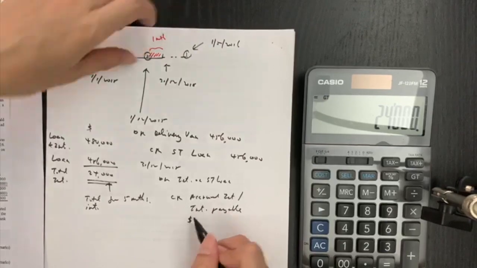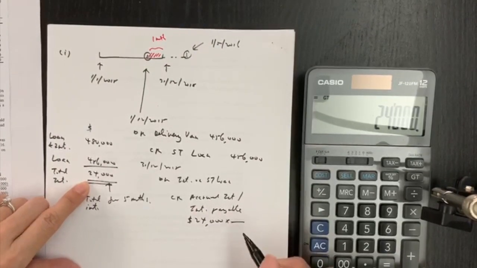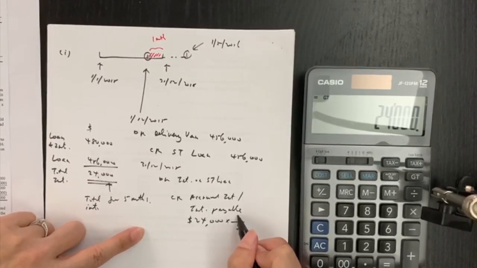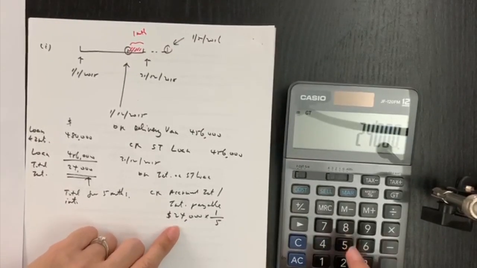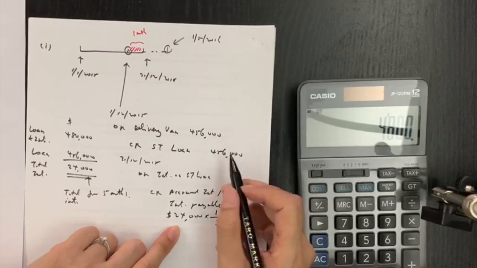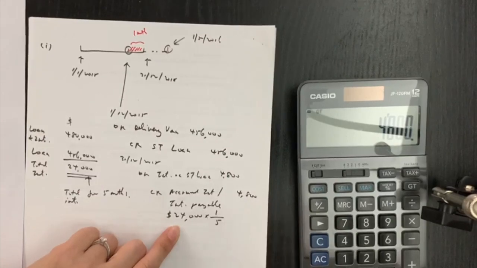The total interest is 24,000, for 5 months altogether, and incurred for 1 month only. So the calculation is 24,000 total interest divided by 5, which gives 4,800.